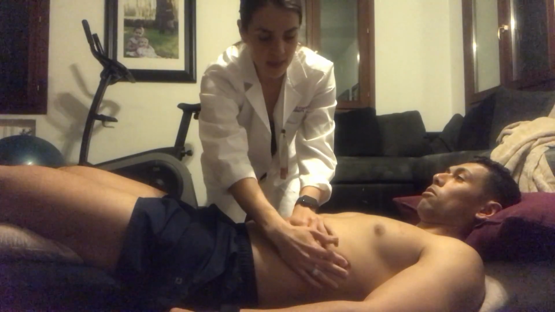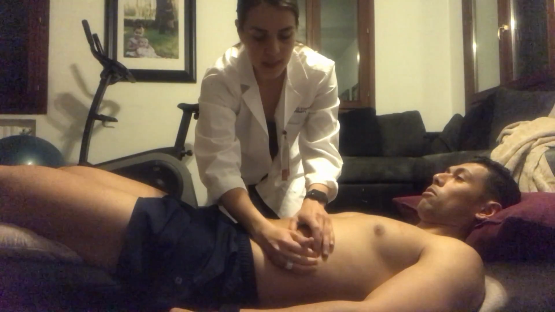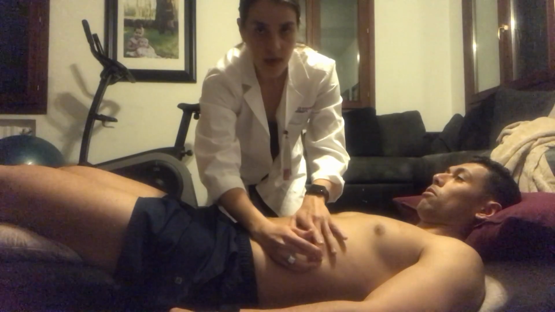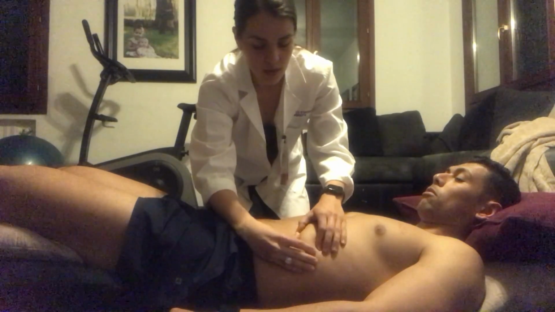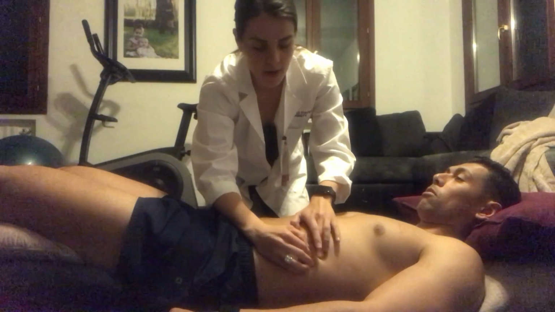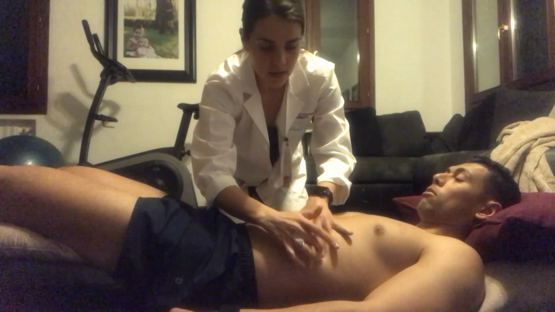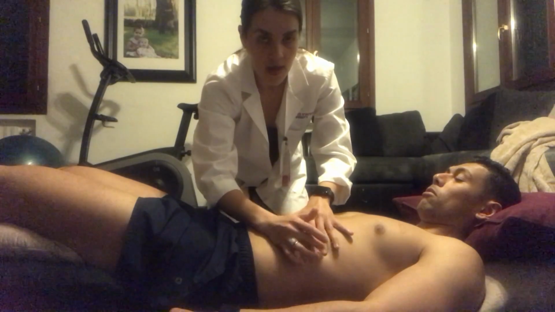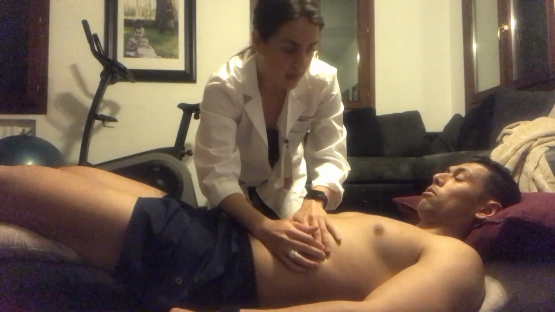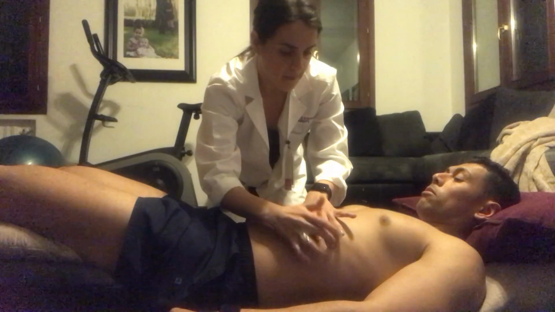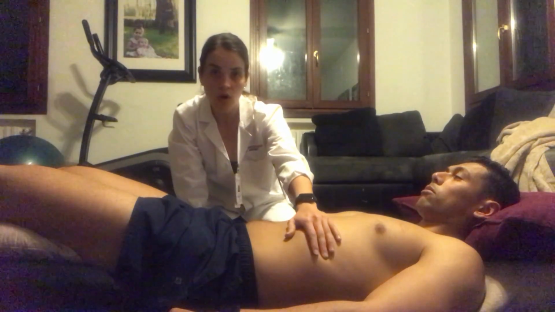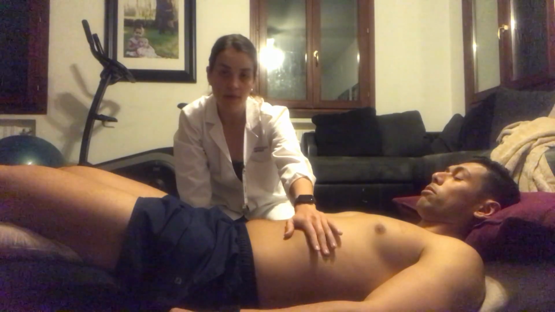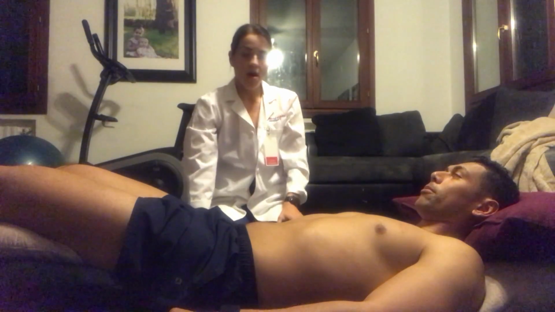I'm going to percuss at the 10th intercostal space. It could be anywhere between the 9th and the 11th rib. So we know the last one is the 12th, so I just work my way up. I'm going to have him take a deep breath. And so it's dull prior, and tympanic once he takes a deep breath.